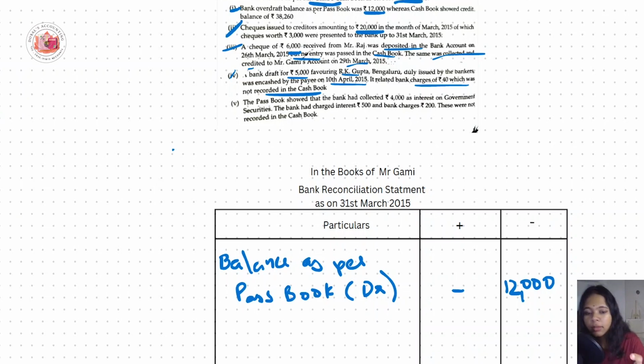So the company has drawn a bank draft worth rupees 5,000 favoring R.K. Gupta. So we have immediately paid off 5,000 rupees to the bank, and that has been recorded in our books. This draft gets encashed by Mr. R.K. Gupta at Bangalore.